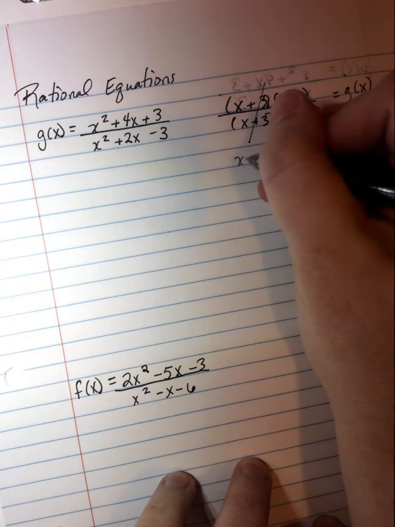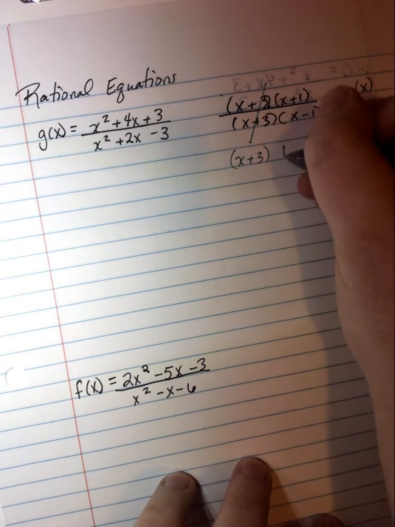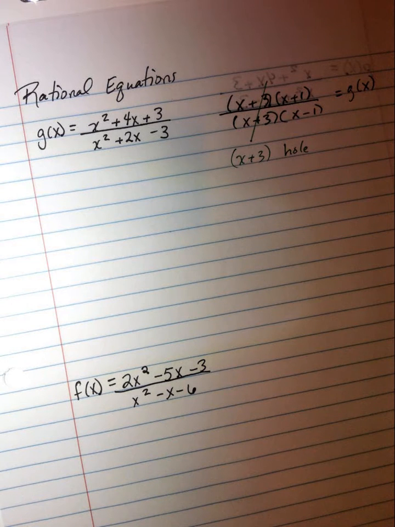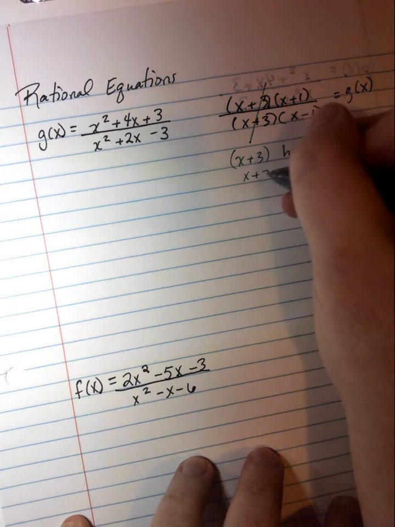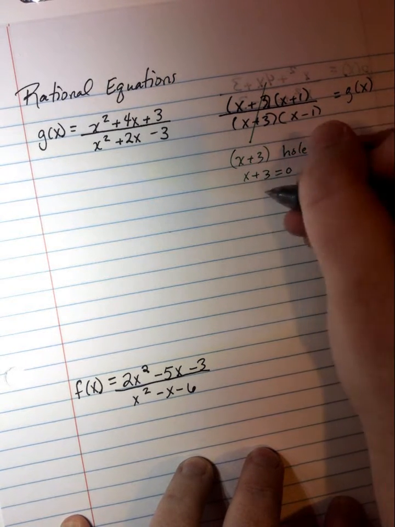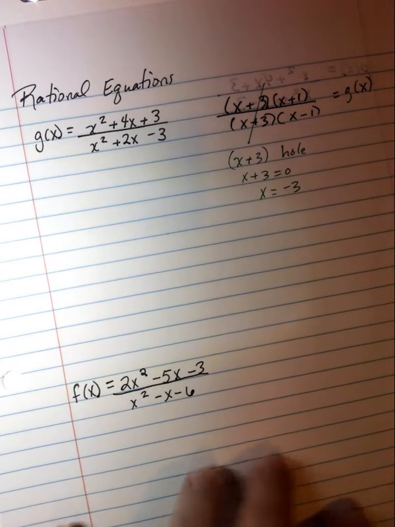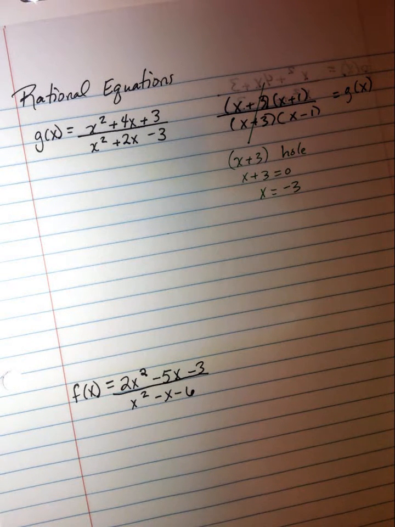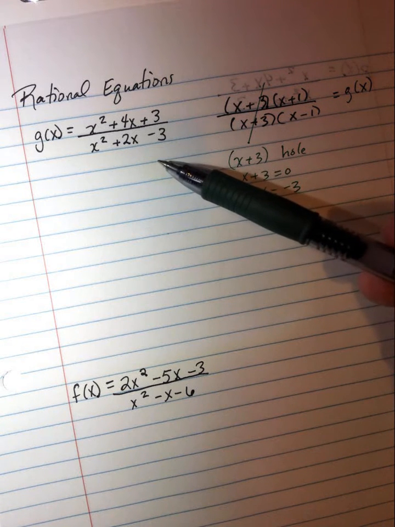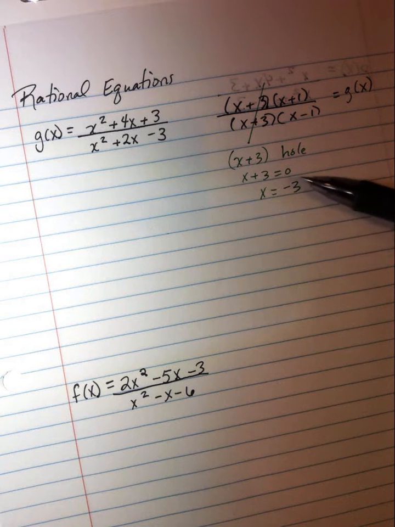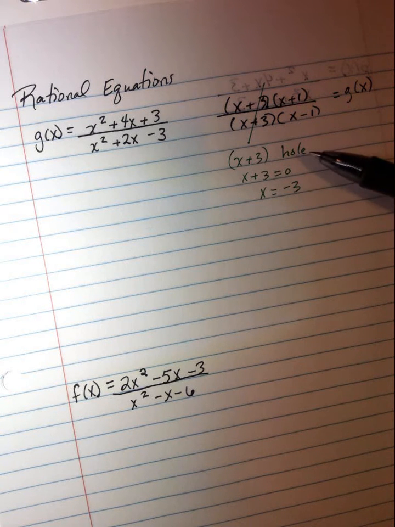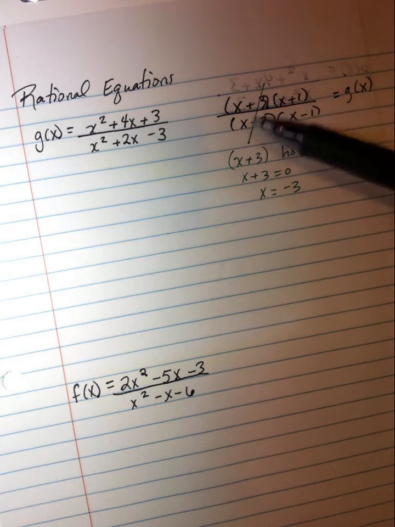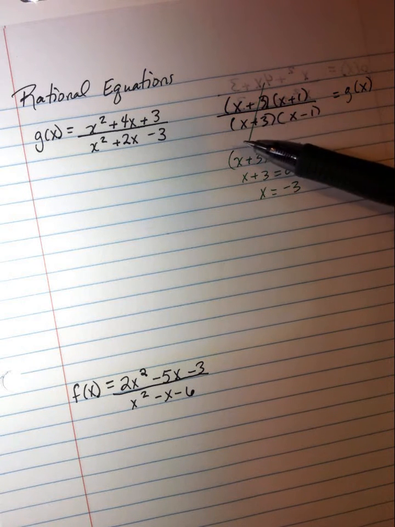X plus 3 is going to be a hole. Anytime you can remove a common factor, that's going to be where your hole is. So we take x plus 3 equals 0, set equal to 0 our factors, and you get the hole is going to occur at x is negative 3. So graphically, if you look at the graph of this on your calculator, or if you graph it by hand, you're going to know that at x is negative 3, there's going to be a hole. Why? Because you had a common factor in your numerator and your denominator.